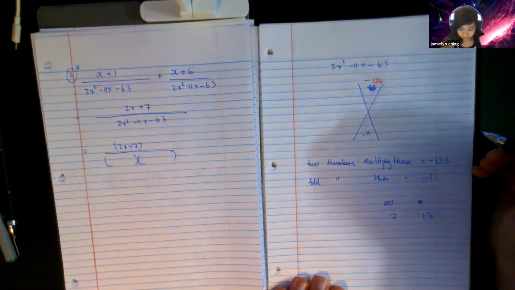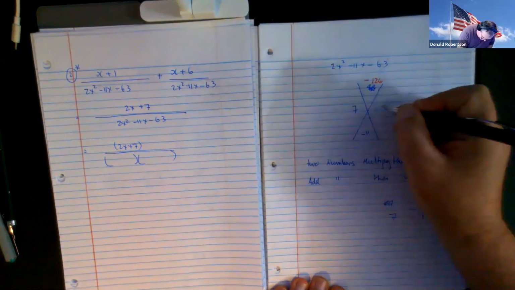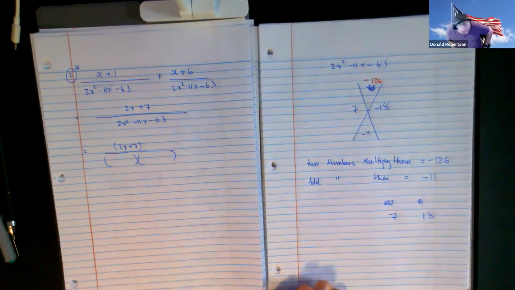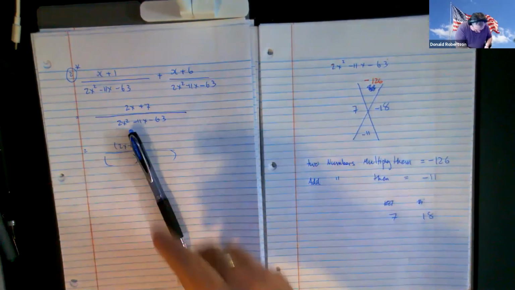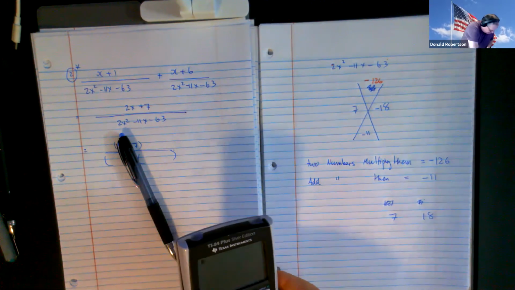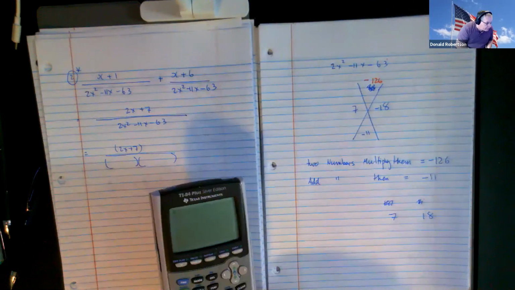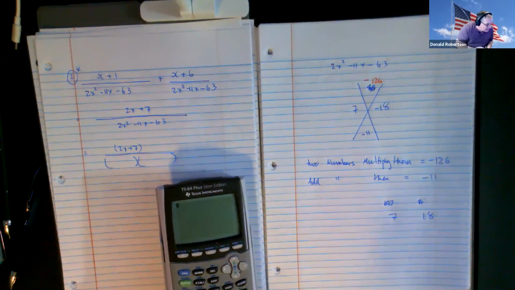Oh, it'll be the 18. You want to go to 18, right? So let's check it out. I've got my calculator handy. And then I'm going to show you a method that is quite long and cumbersome, but at least it's guaranteed to get the answer.